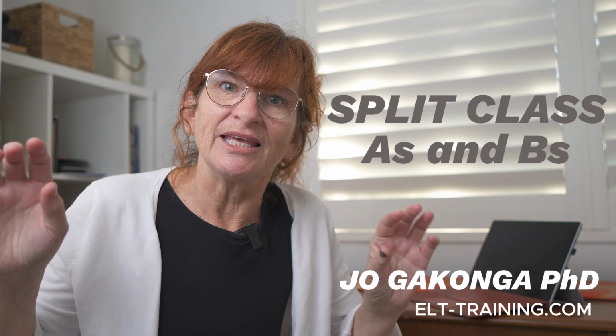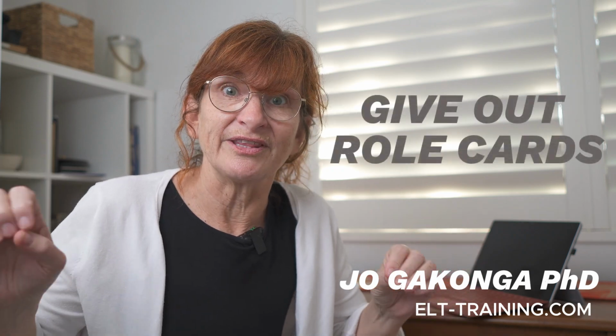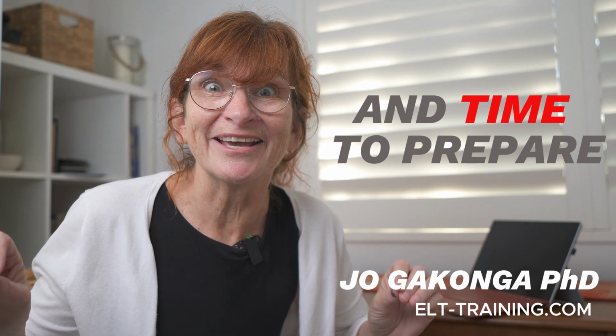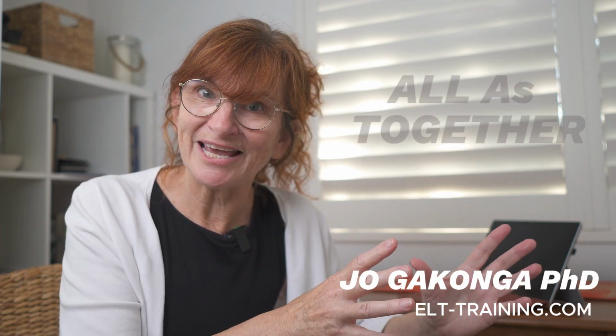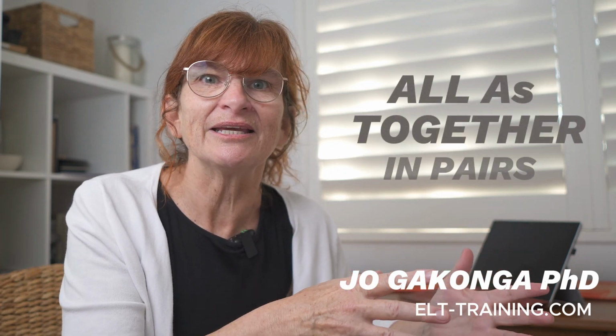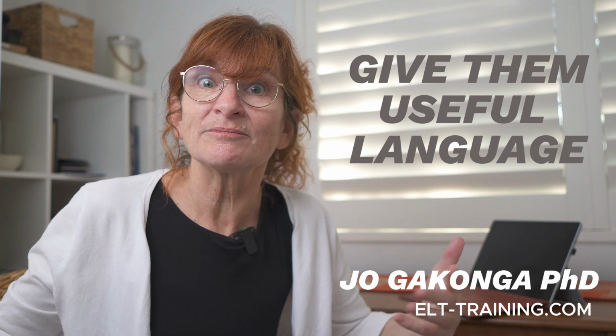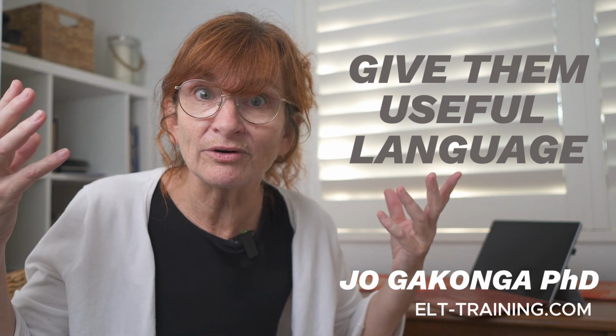Split your class into the two groups, A and B. Give each group the role card for their part and time to prepare what they're going to say. All of the A's together, maybe in pairs, and all of the B's together. So give them the phrases, ask them to practice, try to memorise some of the useful language. As they prepare, you can circulate, offering language support, tips, help with pronunciation.